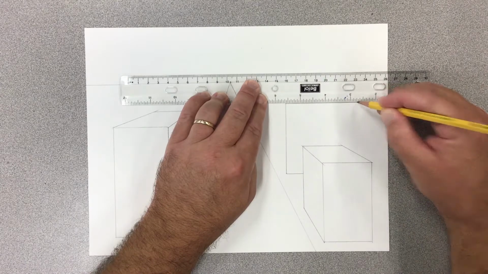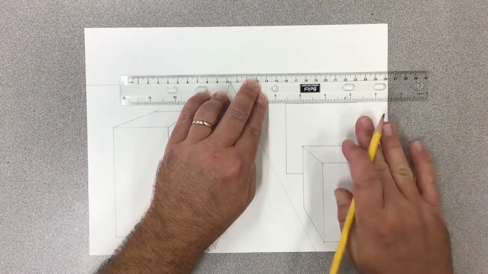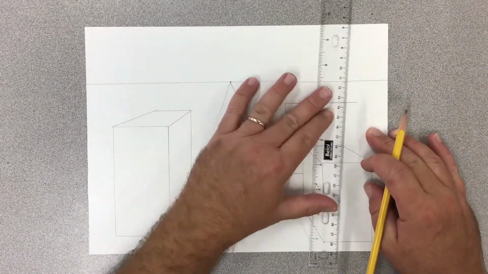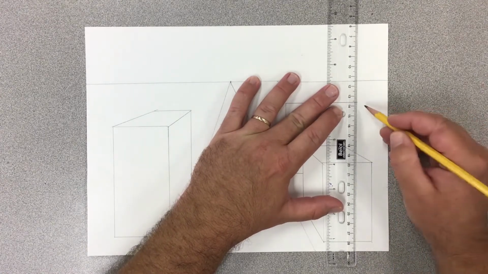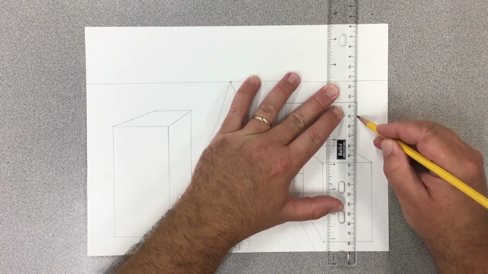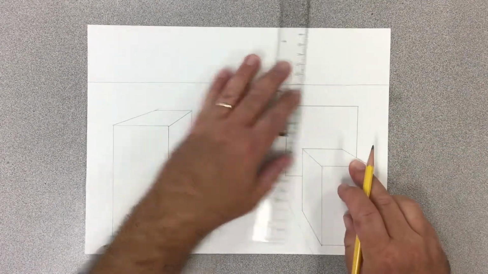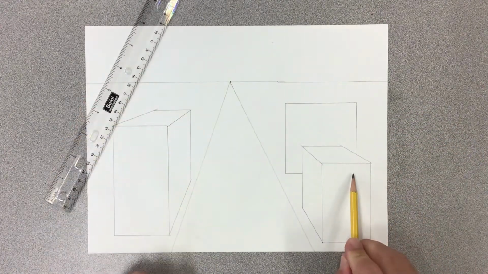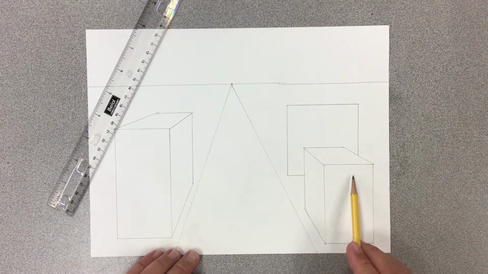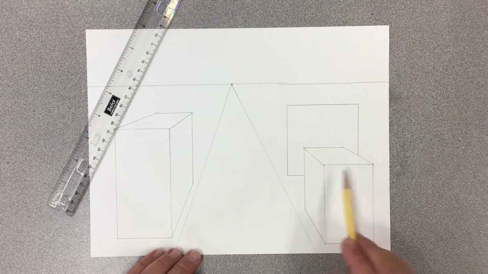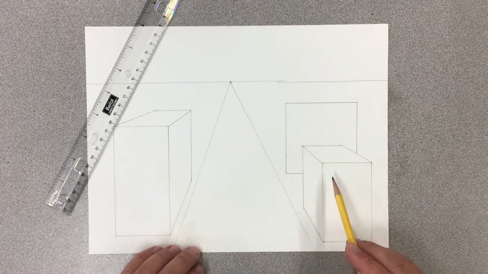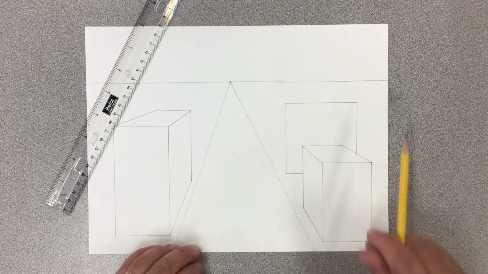I'm going to make this one go a little bit further to the right. Making sure I have a nice vertical line before I draw the line and stop at the top of the prism that's in front. So the corner of this rectangle is going to be somewhere about here. I can't see through this building, so I don't want to have that line continue through.